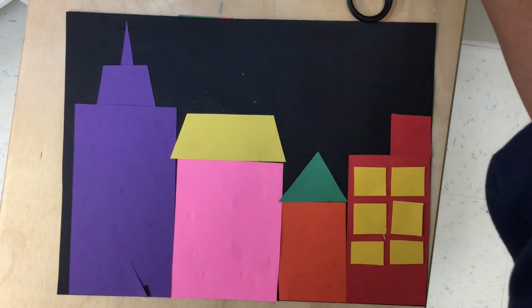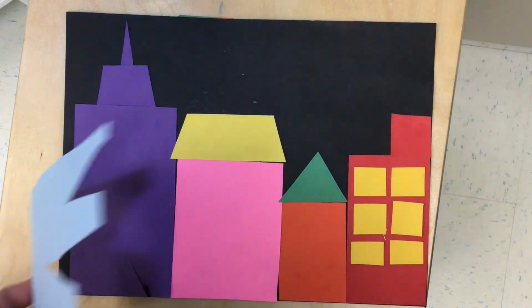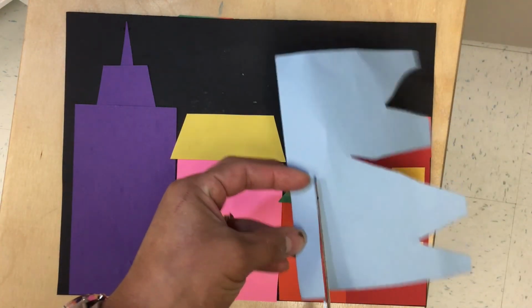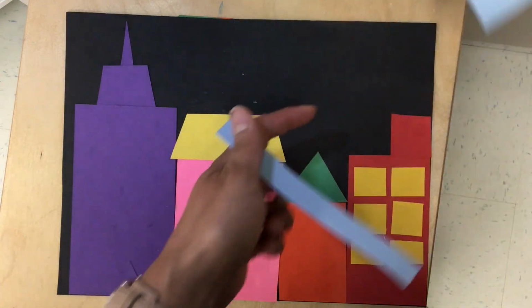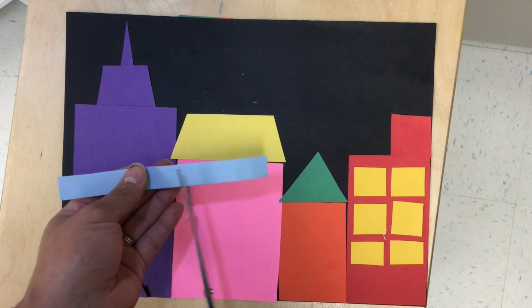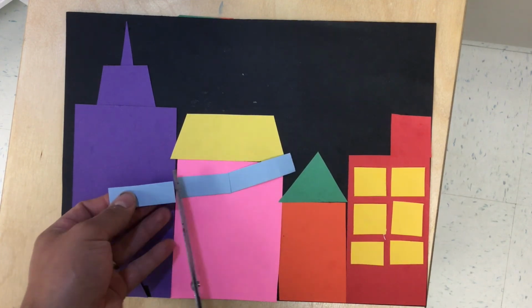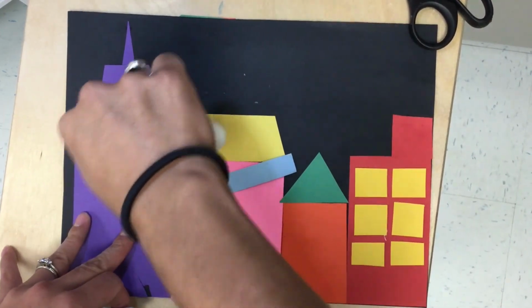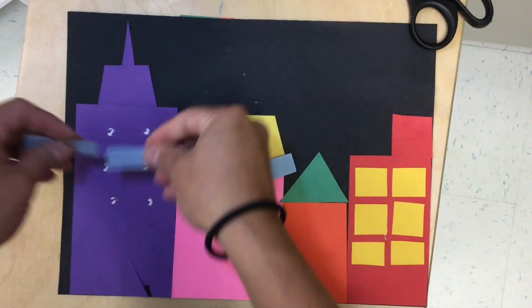This works the same way for rectangles. Remember, windows can be any shape we want them to be. All I have to do if I want to make some rectangle windows is cut another line. I turn it and I snip and I snip. Then I have some rectangle windows that I can glue on my buildings.